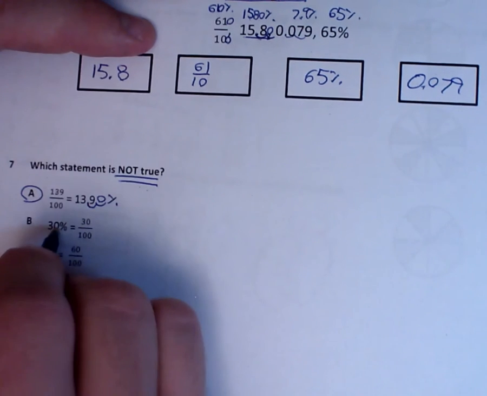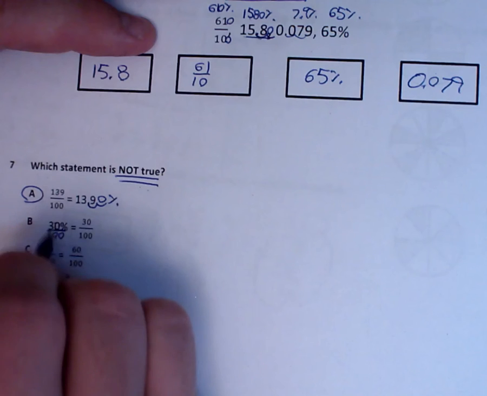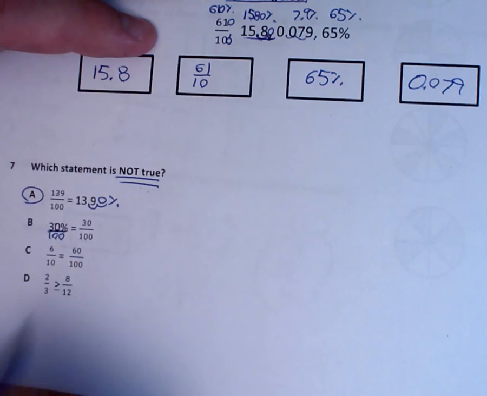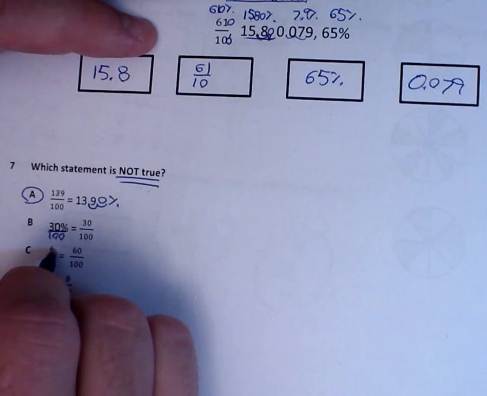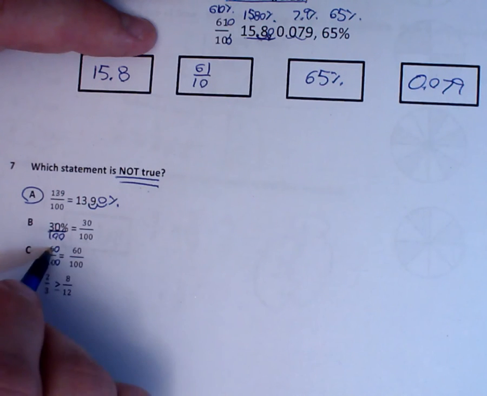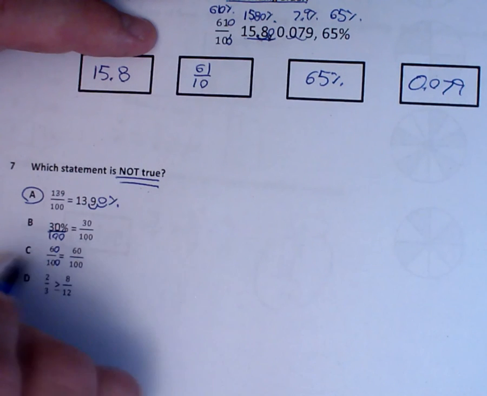All right, 30%. The word percent means out of 100. 30 out of 100 is 30 out of 100. Makes sense. 6 over 10. Well, the rule is you can add a 0 to the top and bottom, as long as you're consistent, and do it to the top and bottom. 60 over 100 equals 60 over 100.